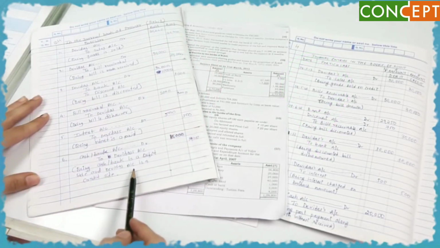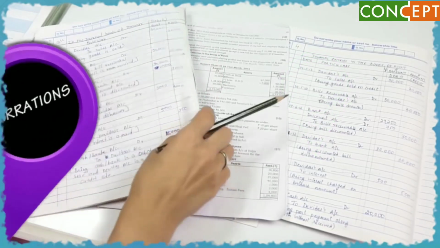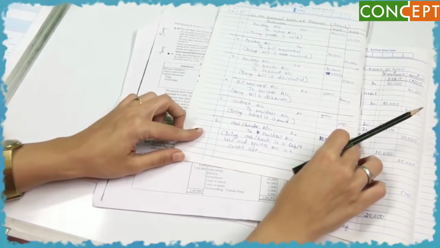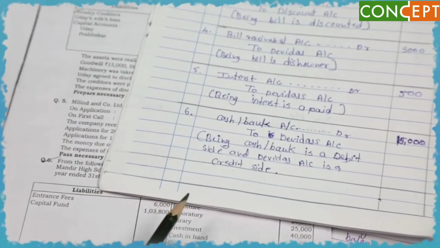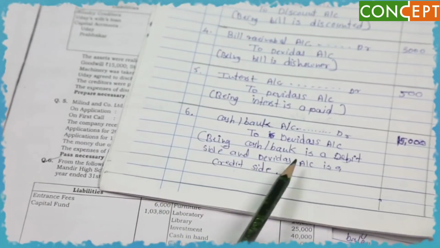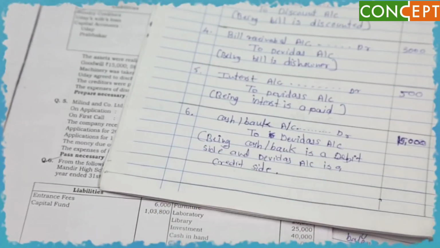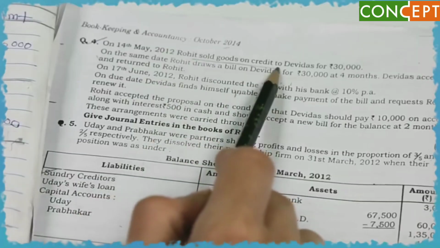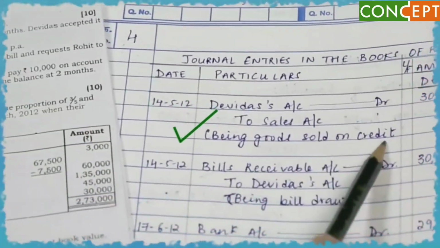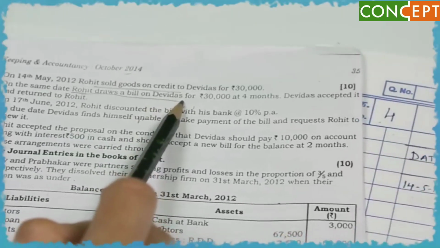Coming to the questions, narrations. When asked to prepare journal entries, sometimes we do not know what to write in a narration or we skip this altogether. We have to explain the transaction here. You'll get the hints for that from the question itself. Being goods sold on credit. Being bill drawn on Devidas.